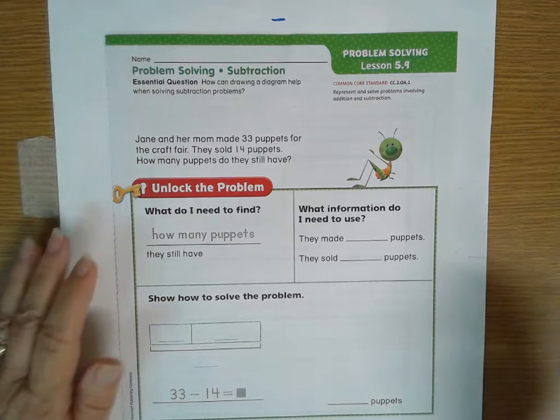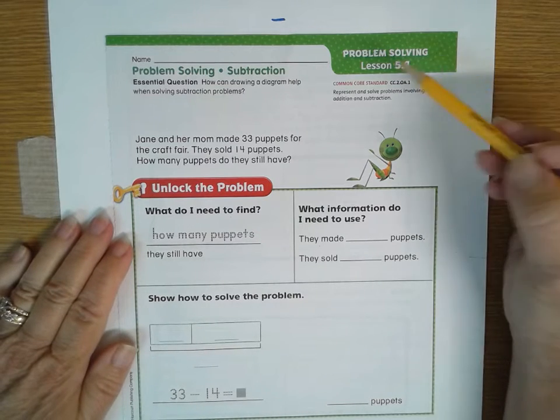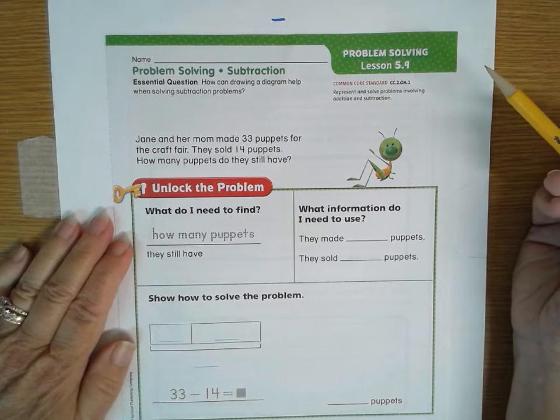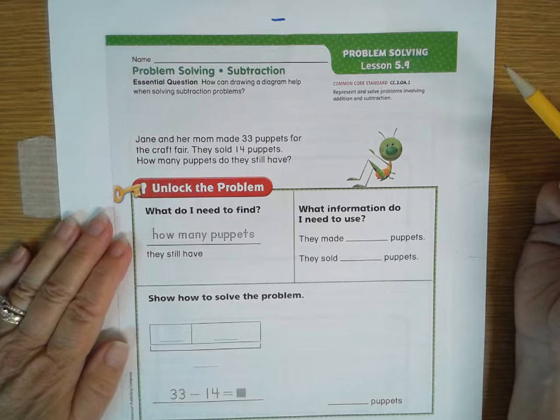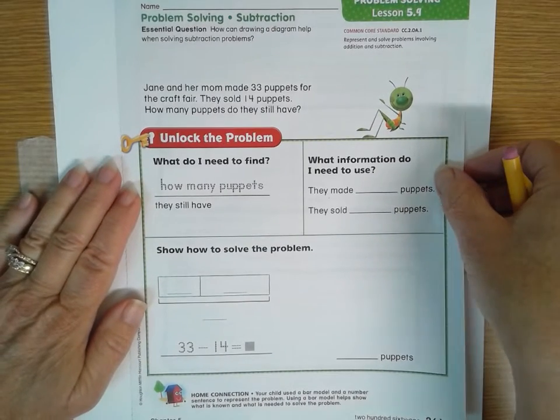Today's lesson is 5.9 in our Go Math book, and we are problem solving with subtraction. The essential question is, how can drawing a diagram help when solving subtraction problems? We are on page 261.